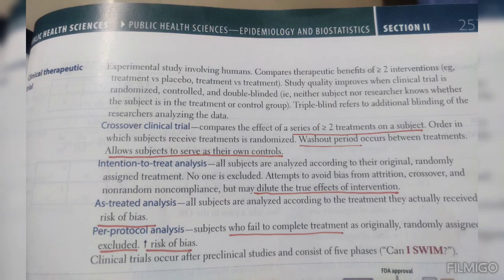In order to improve the quality of clinical therapeutic trials, it is randomized, controlled, and double blinded. Neither the subject nor the researcher knows whether the subject is in the treatment group or control group. This is known as double blinding. Additional blinding of the researcher analyzing the data is known as triple blinding.